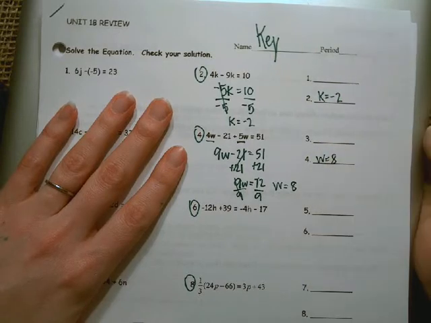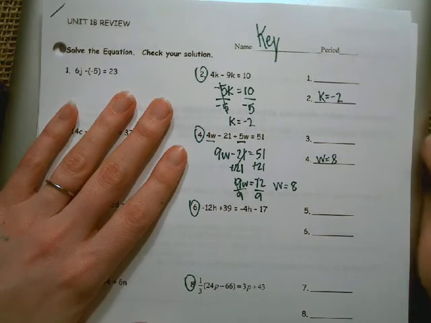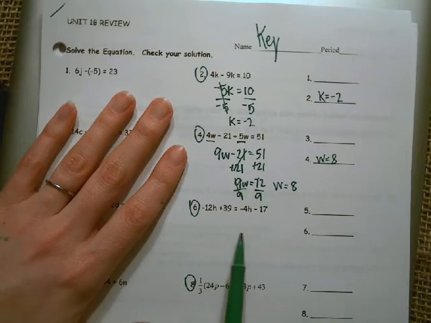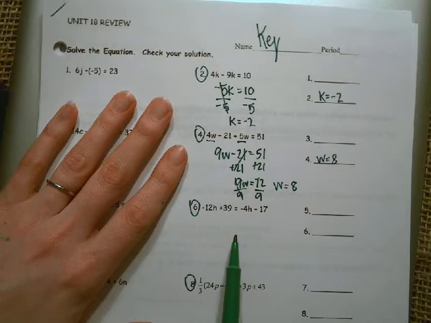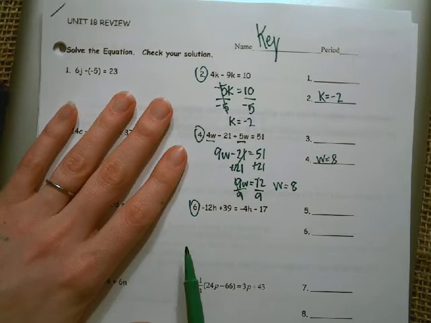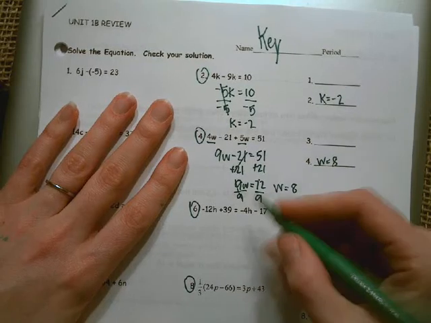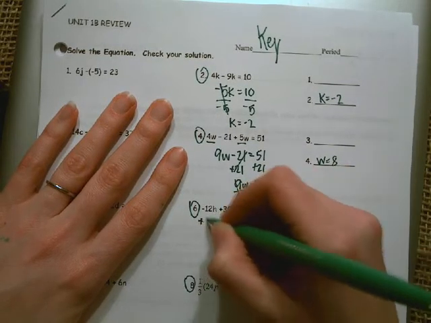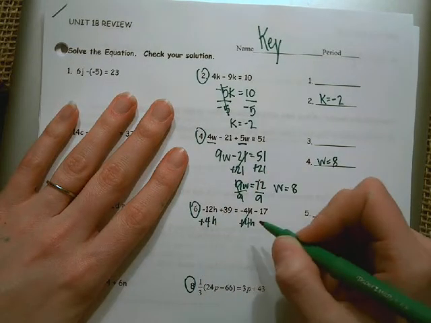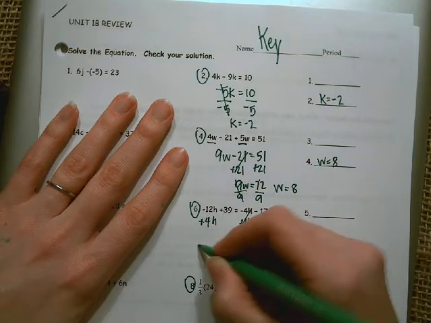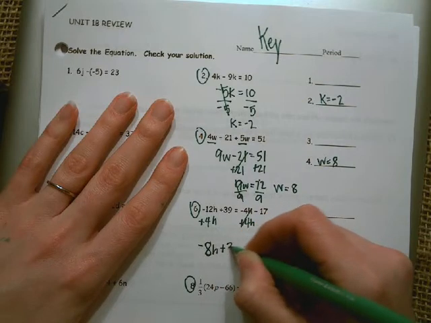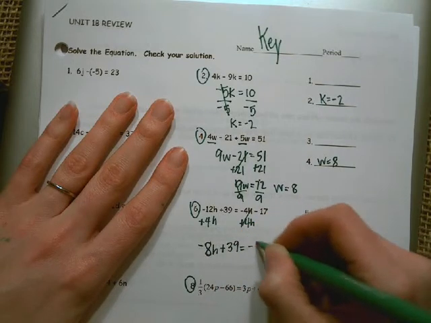For number 6, you've got a letter on both sides. You've got the negative 12h on the left, and you've got the negative 4h on the right. So really you just want to pick a side to move all your h's to, and then pick a side for all your whole numbers to go to. So I like to move my letters to the left, so I'm going to add 4h on both sides. Negative 12 plus 4 is going to be a negative 8h. Pay attention to your negative signs, because that's where a lot of students make mistakes.